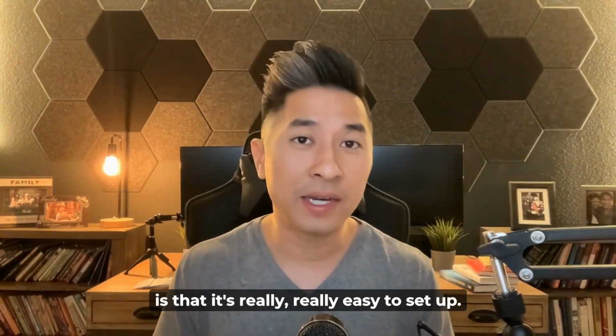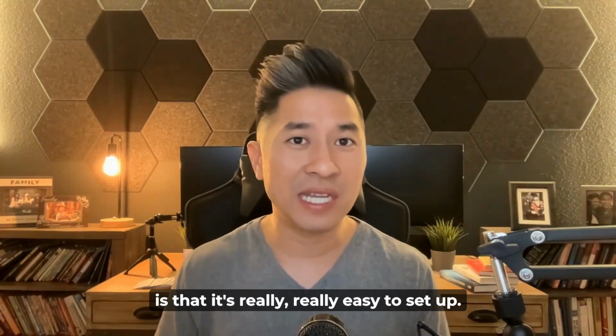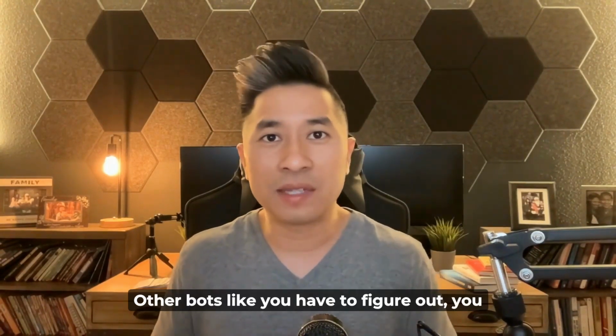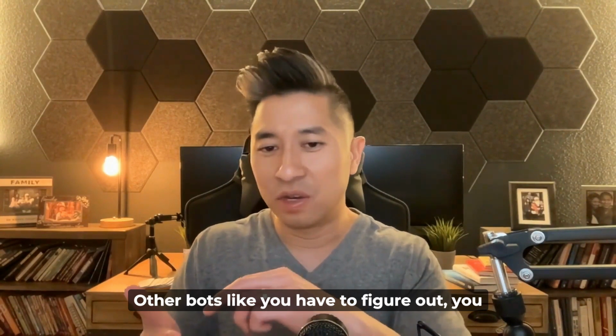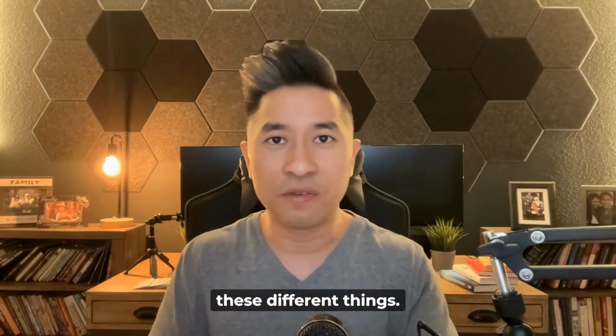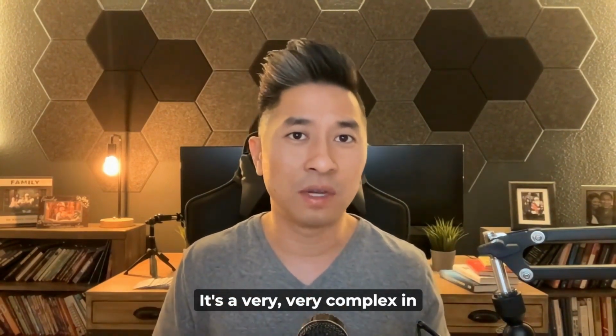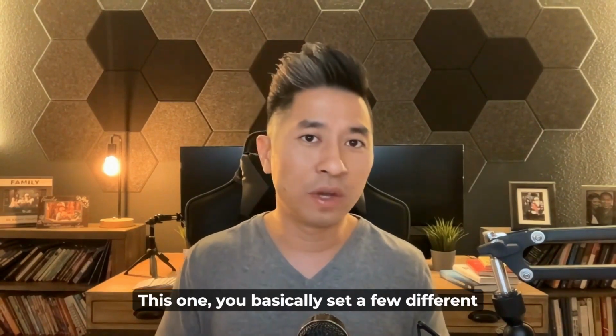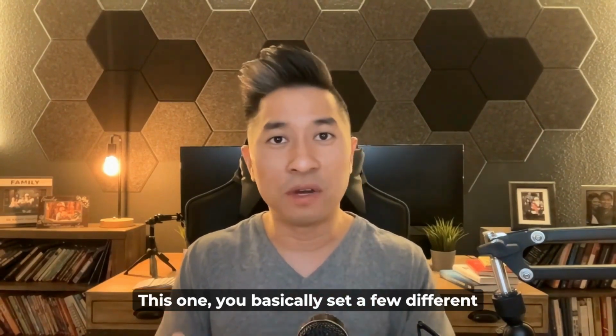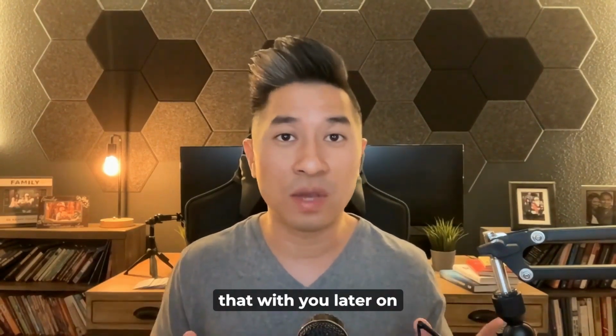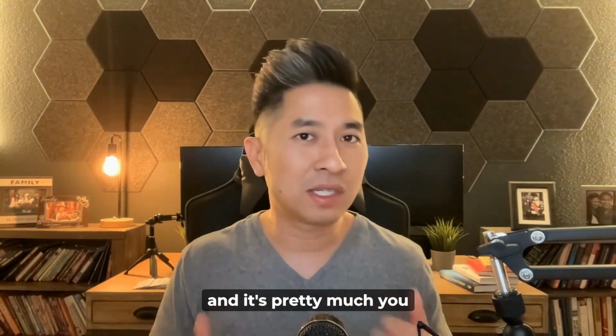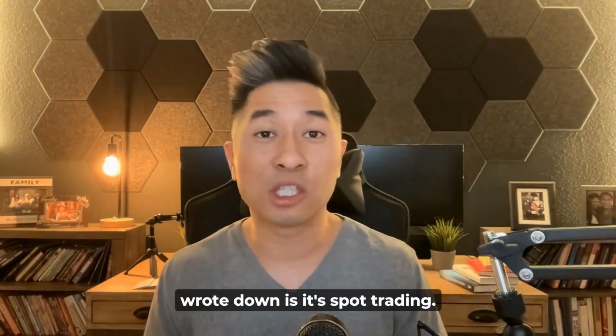The other thing I really like about this bot is that it's really, really easy to set up. With other bots, you have to figure out and add the right calls and all these different things. It's very complex in terms of how to calibrate it. This one, you basically set a few different things, and I'll go over that with you later on. It's pretty much, you set it and you're done, okay? The other thing I actually wrote down is it's spot trading.